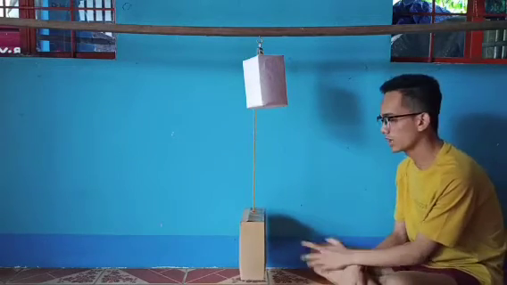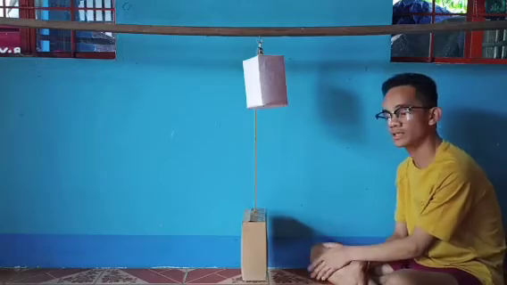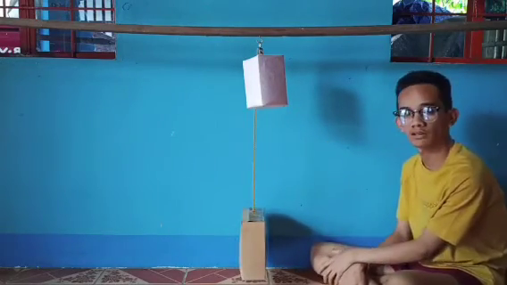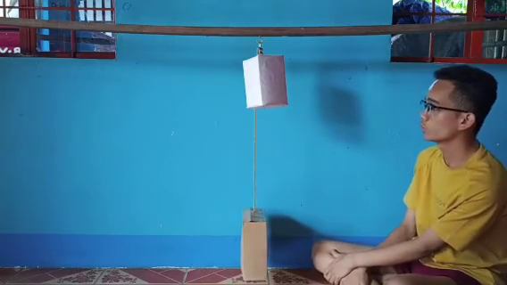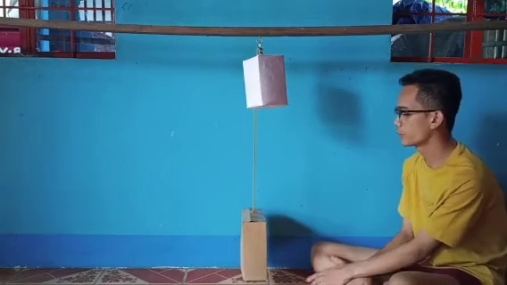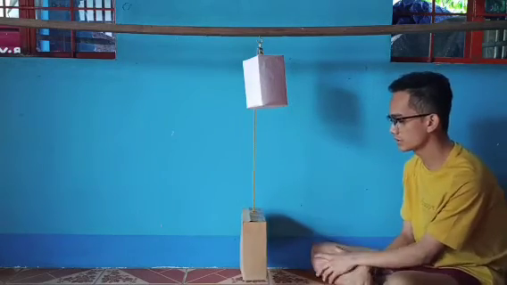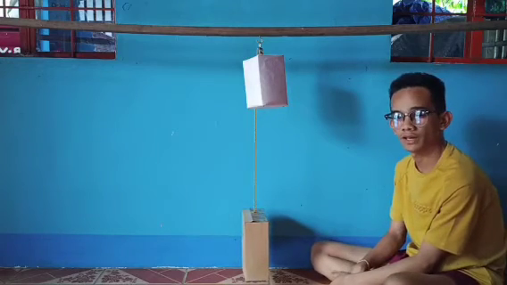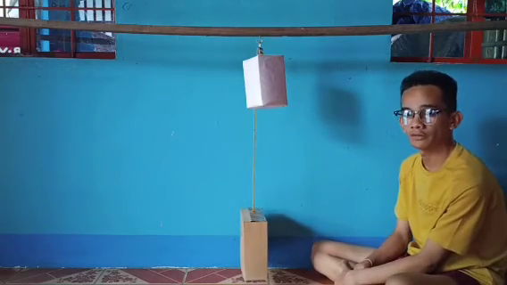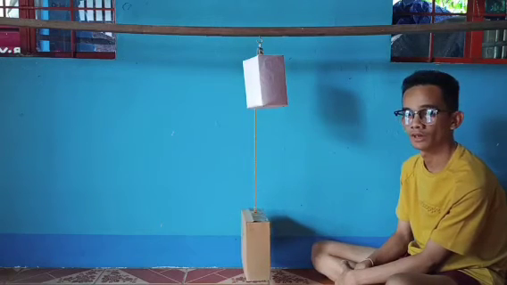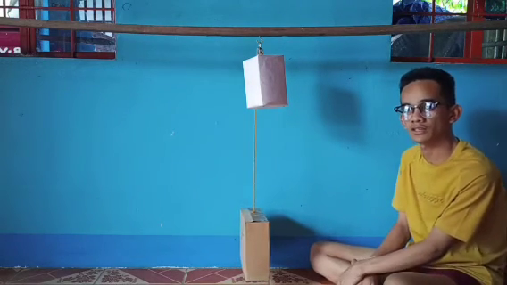As what happened earlier, the heavier mass accelerates downward and the lighter mass accelerates upward. We witness that there is force, mass, and acceleration happening all throughout the system, which justifies the principle of Newton's second law of motion. And I think that is all.